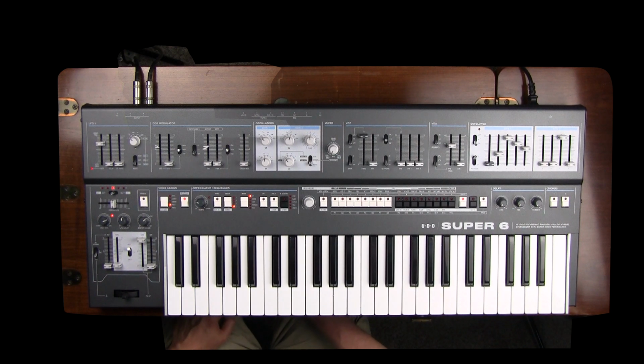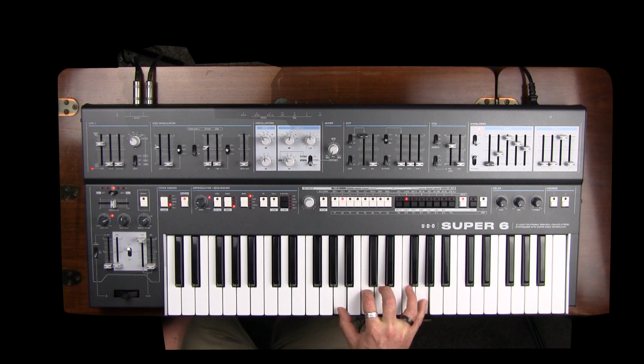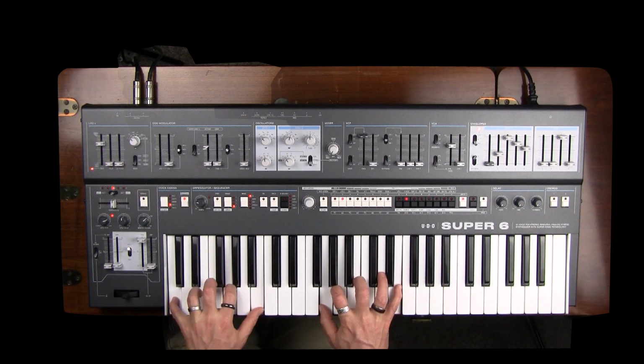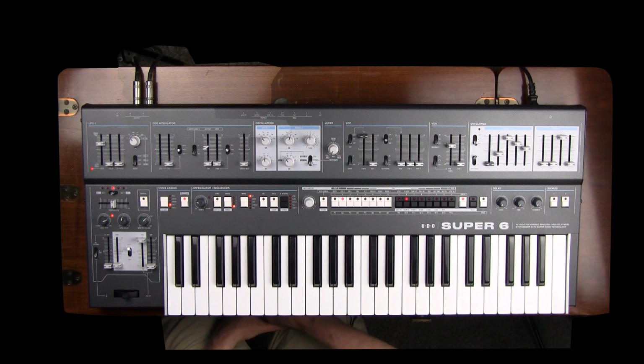There are multiple LFOs that are not in sync with each other, which provides a lot of cool things, much more desirable than a single LFO affecting things. So you can do sound design with this.